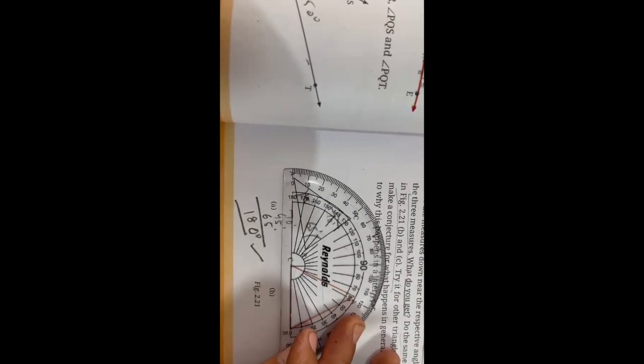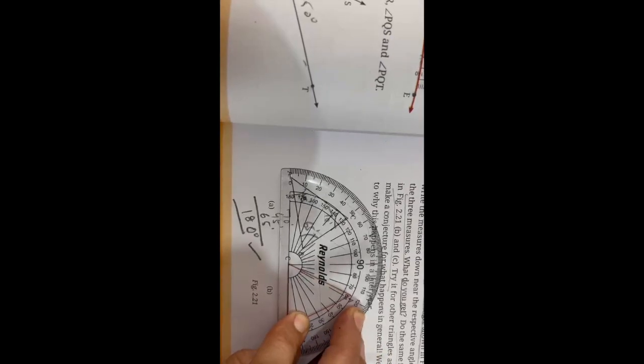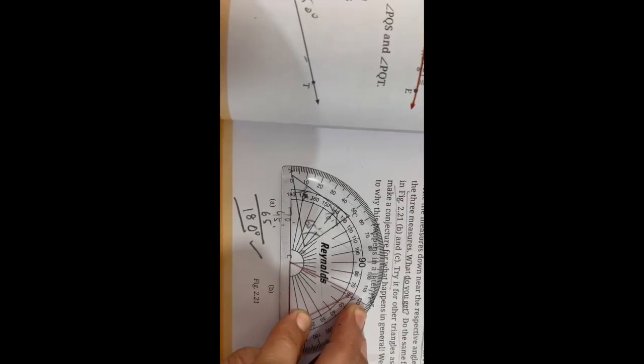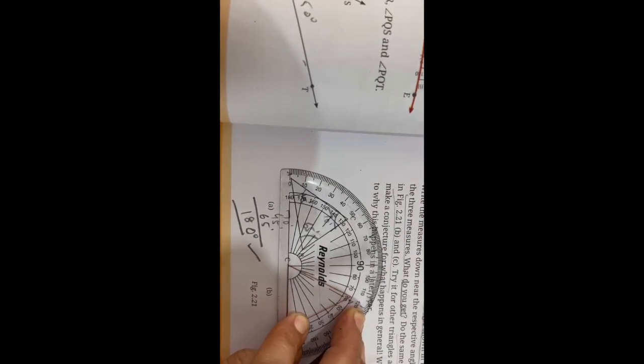How much is this angle? It is coming 63 degrees. If you measure angle A, how much is it coming? It is coming 53 degrees. Now come here.